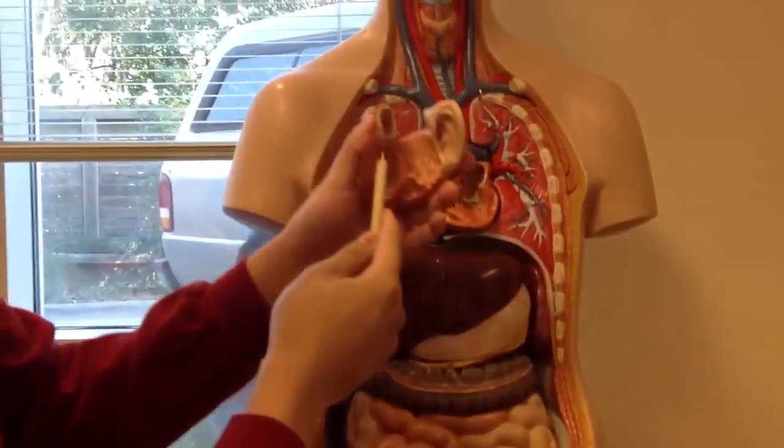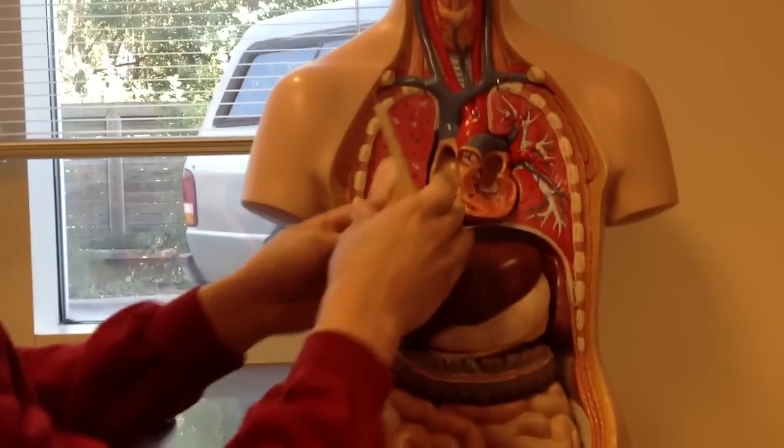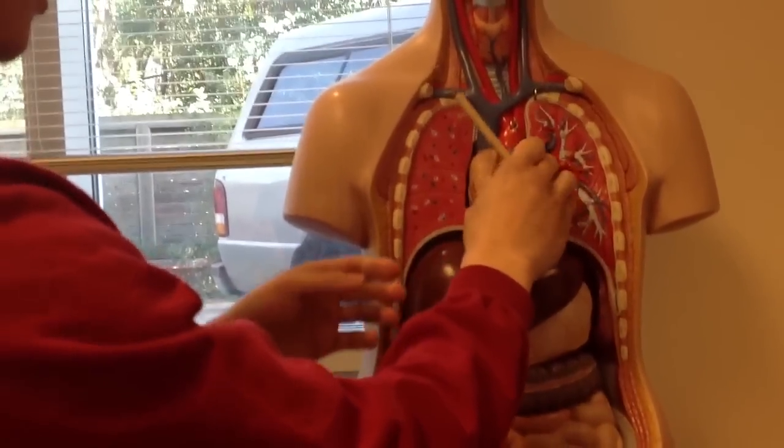Frank, why are you on the heart? We have heart models. Just take the whole heart off.